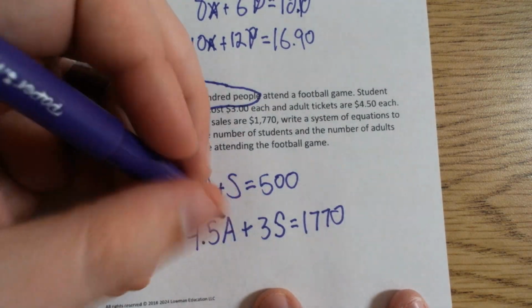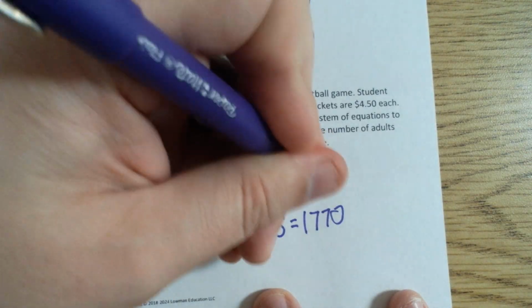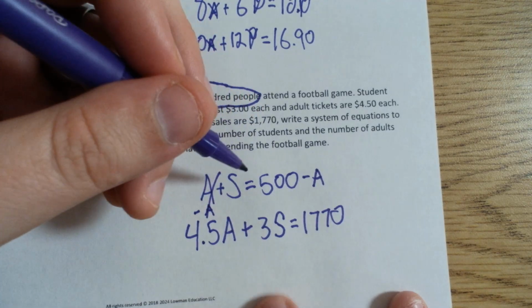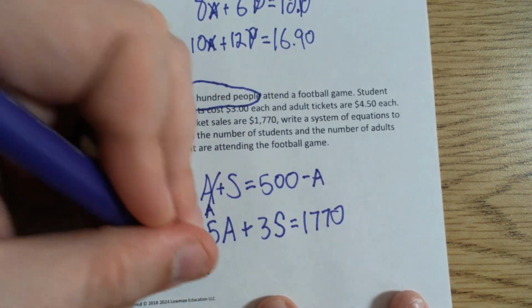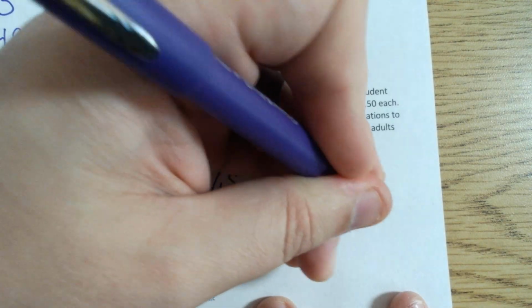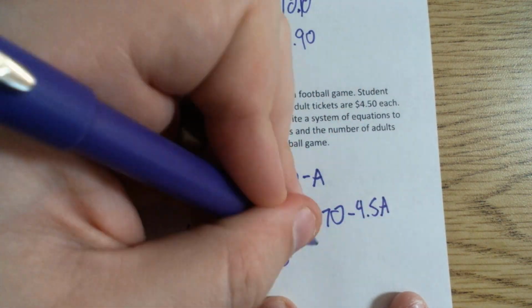But all I would do is, let's say, I'll subtract A from both sides to get S equals 500 minus A. Subtract 4.5A from both sides of this one. And then I have to divide by 3.